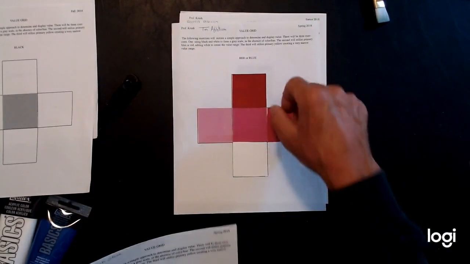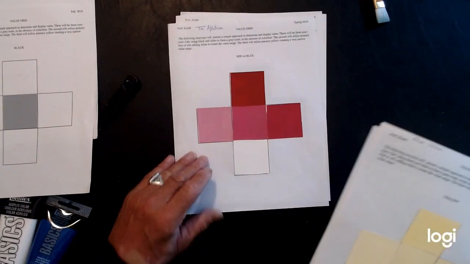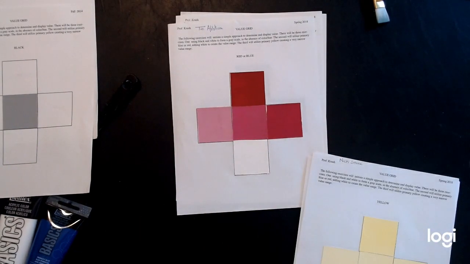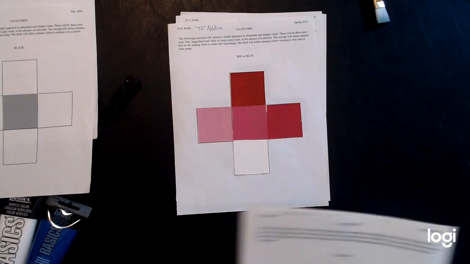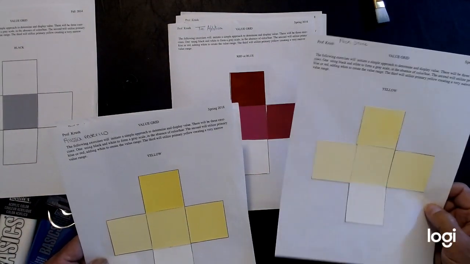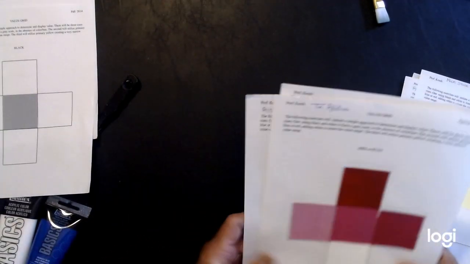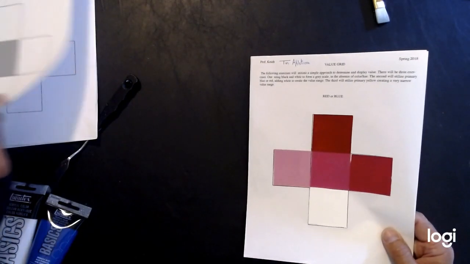You can see this isn't perfect. There's little gaps in here and stuff. I'm not after perfection. It's more about understanding the values, okay, and being able to divide them out and go through the fundamentals of that, so you've got the concept down well. All right, so I think that's pretty much it.